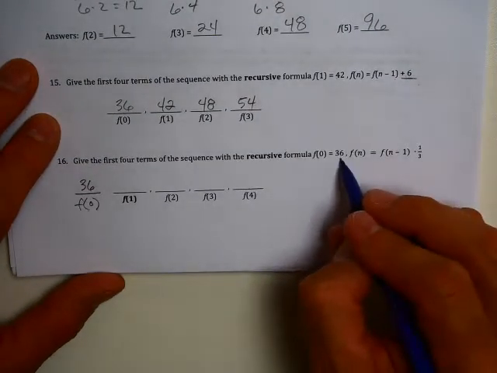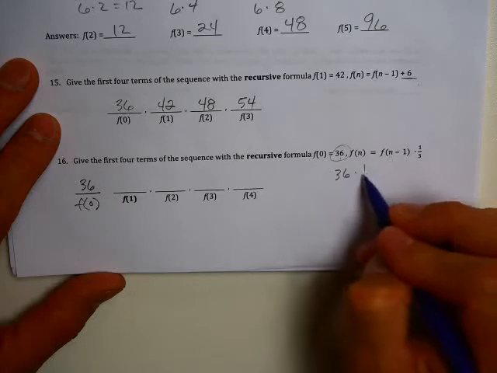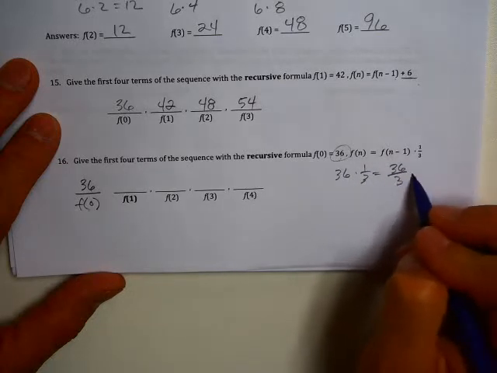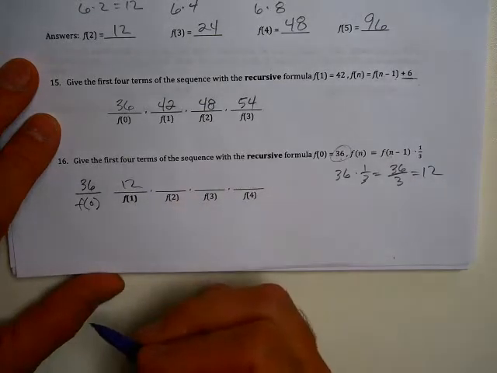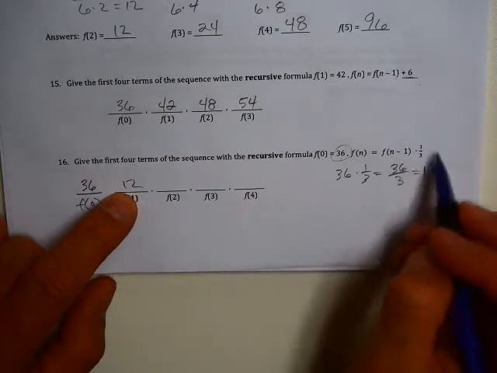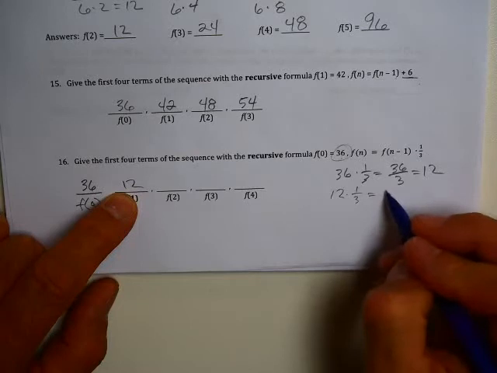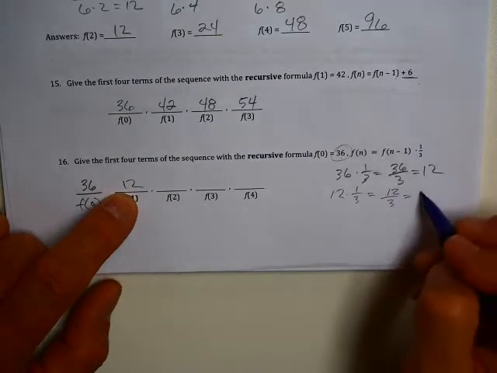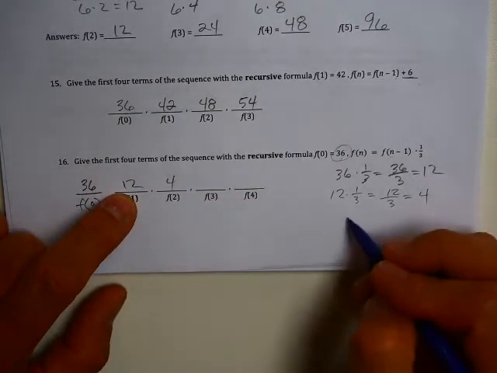What this recursive formula is saying is I take the previous term and I multiply it times a third. Well, 36 times 1/3 becomes 36 divided by 3, which is 12. Now I take the 12 and I multiply it times a third. It's going to be 12 times 1 is 12, divided by 3 is 4. And I'm going to continue dividing by 3.